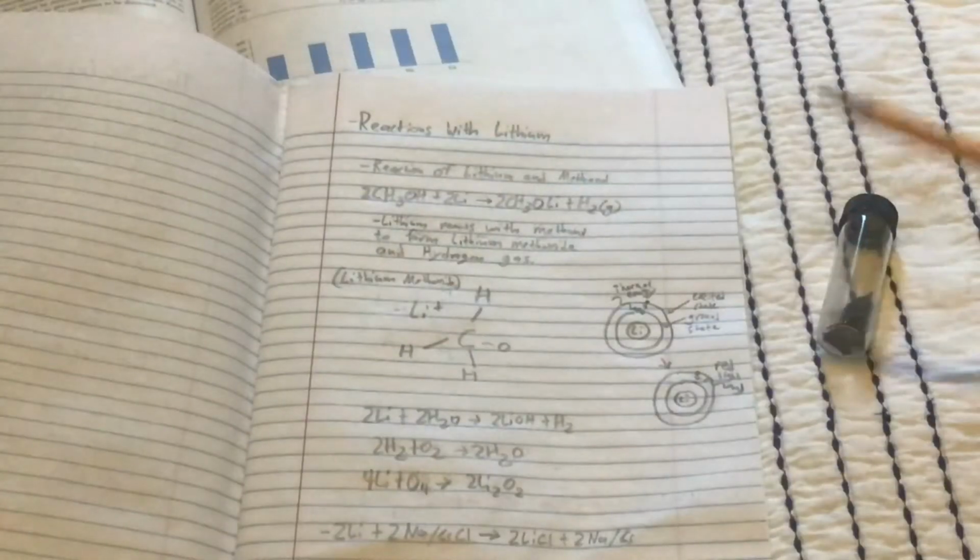It has one valence electron, just like all the other alkali elements on the periodic table, and it has 2 electrons on its inner shell. It has 1 proton and 2 neutrons because it's element number 3 on the periodic table. So anyways, what can we do with lithium?